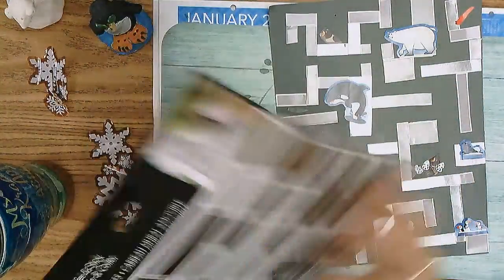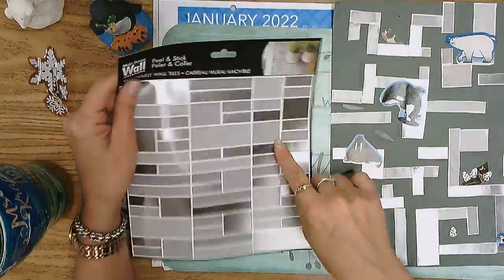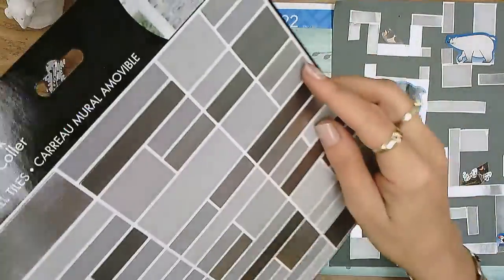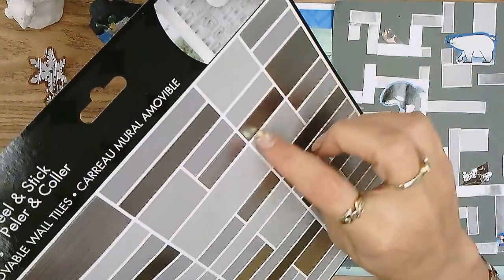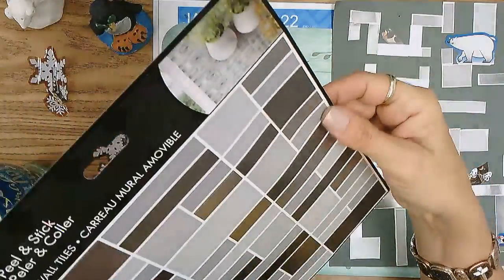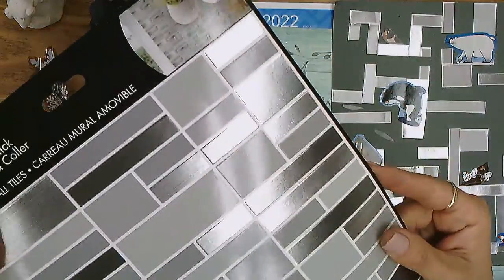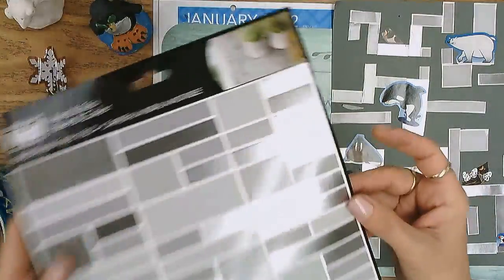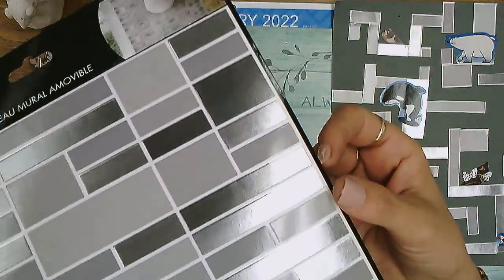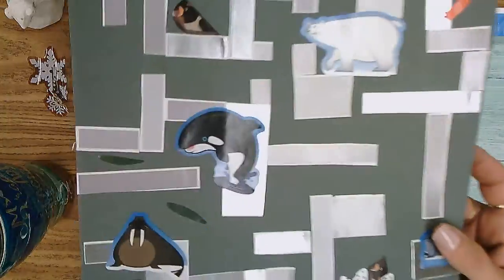So a good practice will be to practice cutting a straight line. The cutting should be pretty easy because we're going to cut along the sides of this tile, and it shows you where to cut. So it's going to be very good practice for cutting. And they're really silvery, and so it gives an appearance of ice.